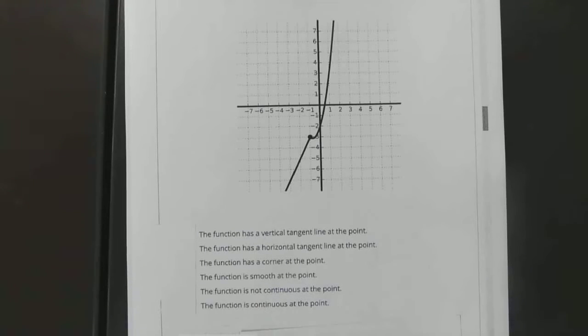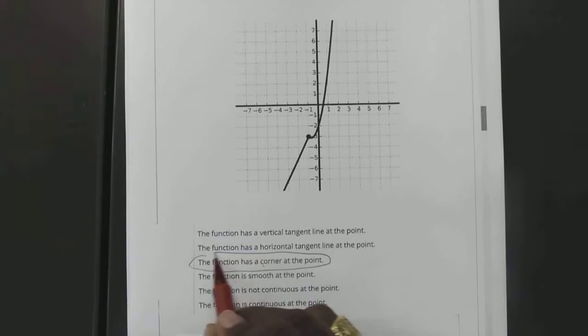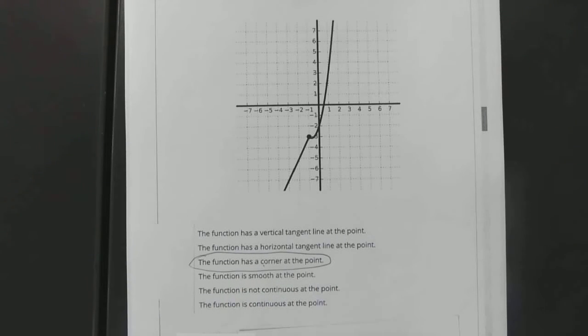Yep. It has a corner at the point. So when it has that immediate turn, that corner, that's when you know it's not differentiable. Okay, so you'll get like a series of these graphs that you'll have to answer questions for. So like I said, we'll go over a couple of them.